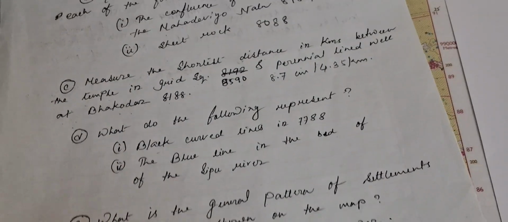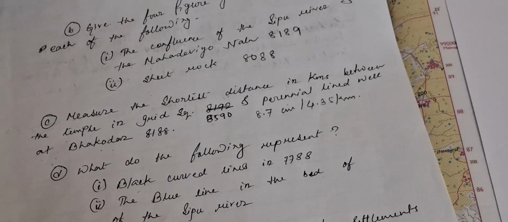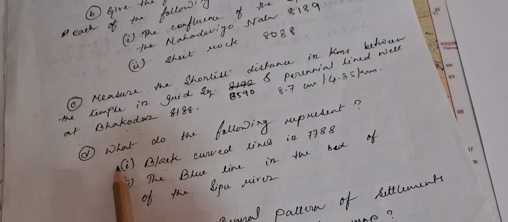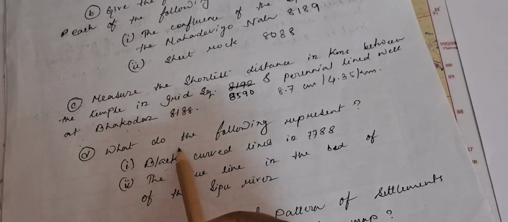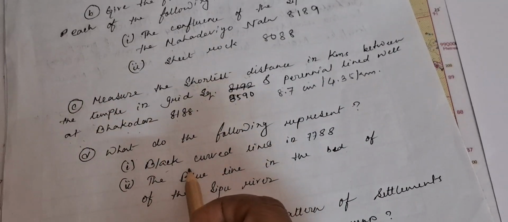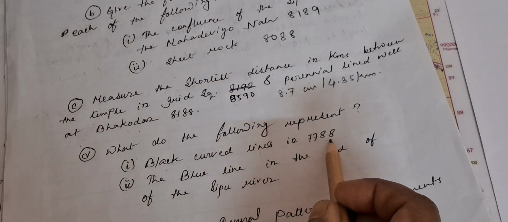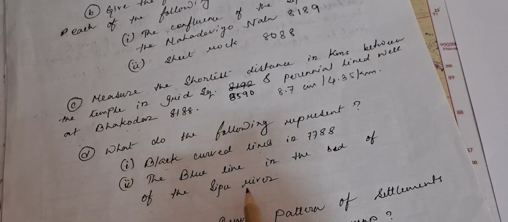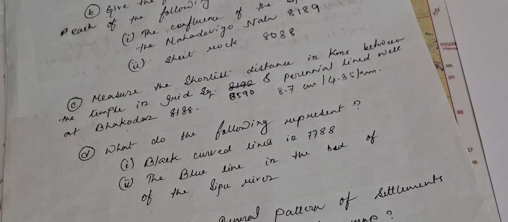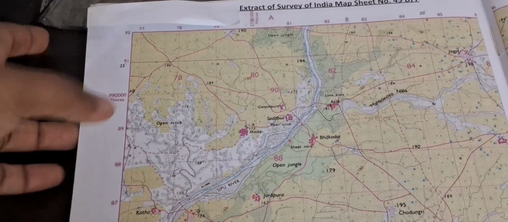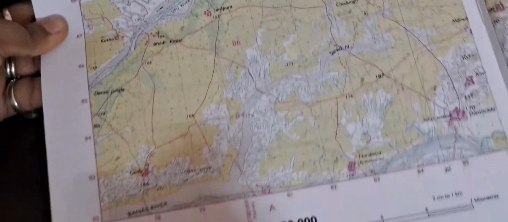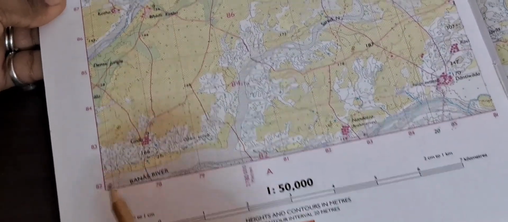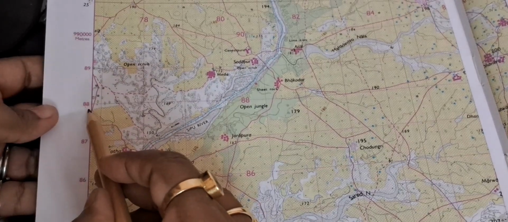Okay. So the next question is, what do the following represent? Black curved lines in 7788 and the blue line in the bed of the Sipu river. Firstly, find out the element. Here is grid 77 and 88.